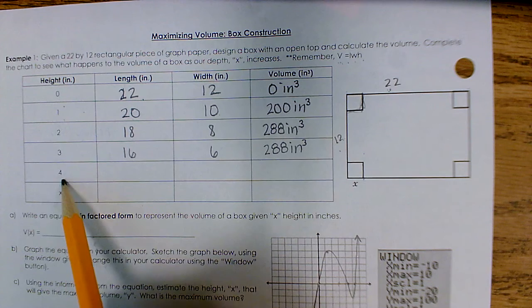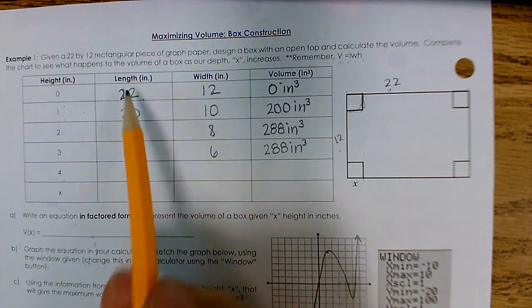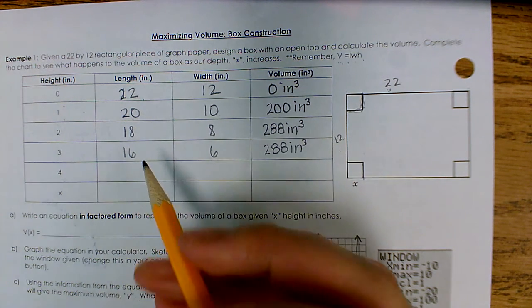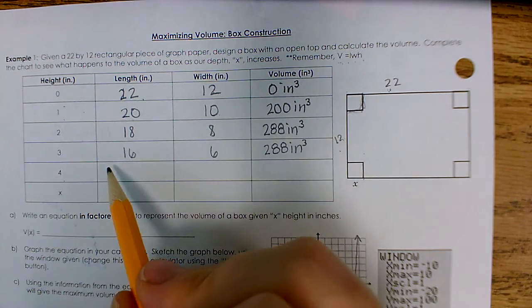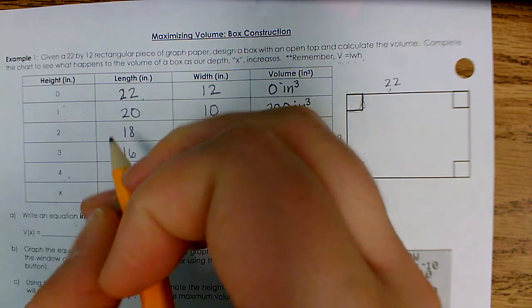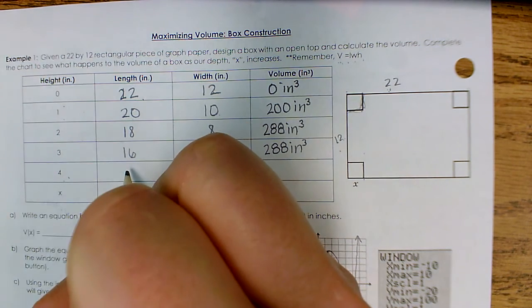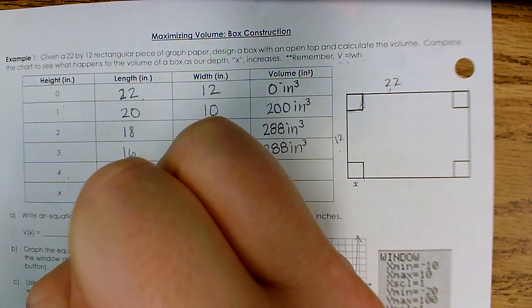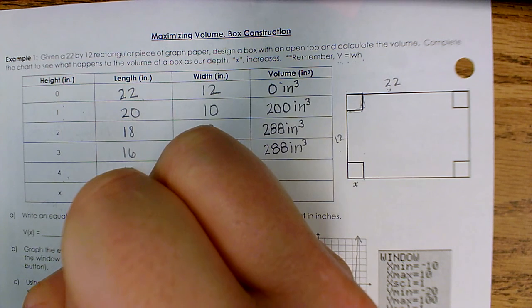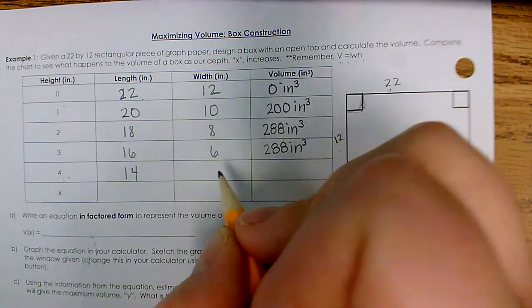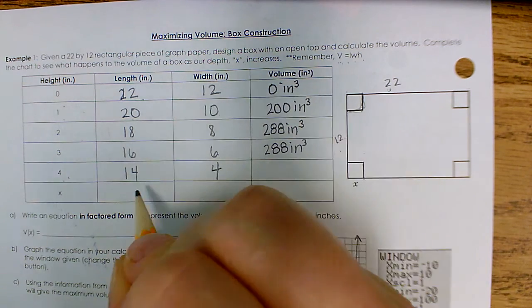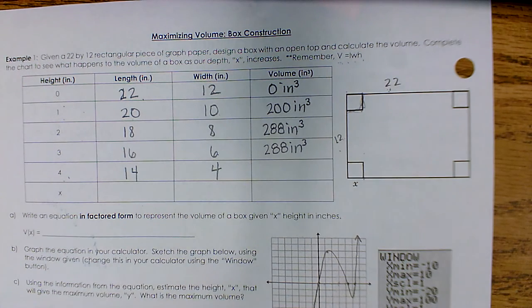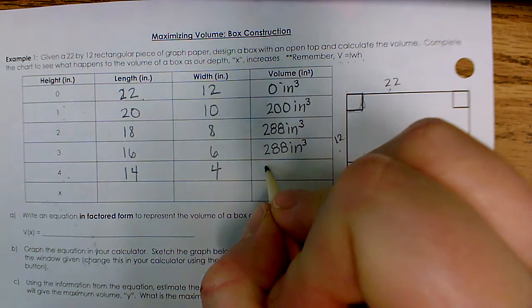And then we're going to run back down, so we're going to do 4 from each side of 22, so it's 8 in total coming out of 22, and that'll give us 14, and 4 from 12 gives us 4. You can see we're dropping down by 2 each time. So we would have 4 times 14 times 4, and that would give us 224.